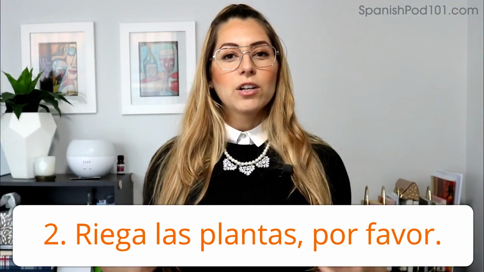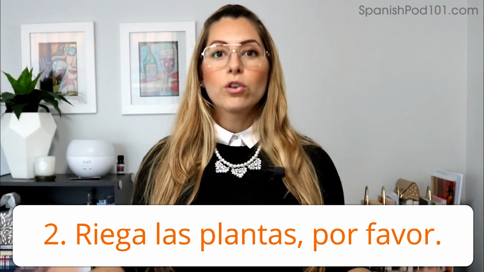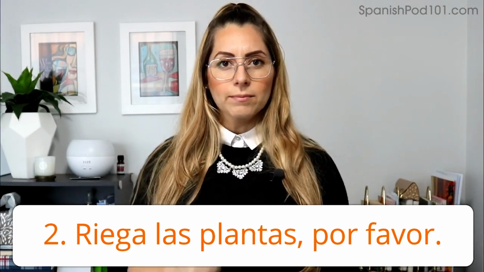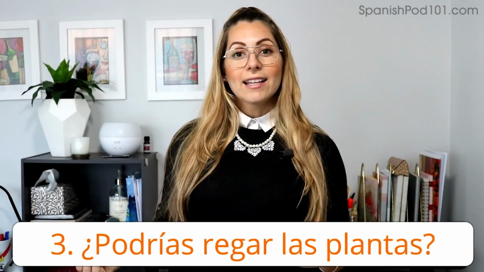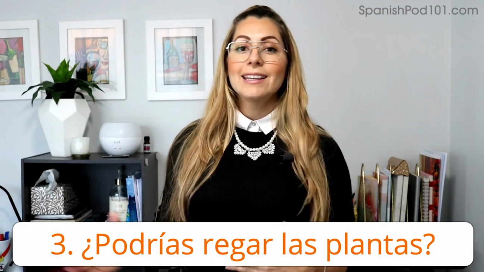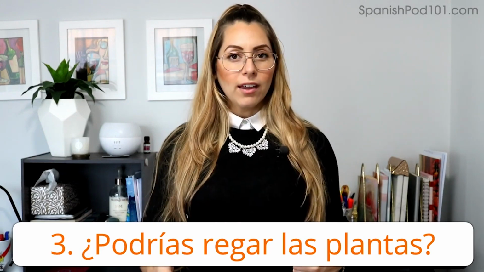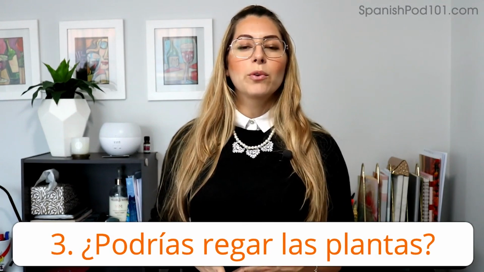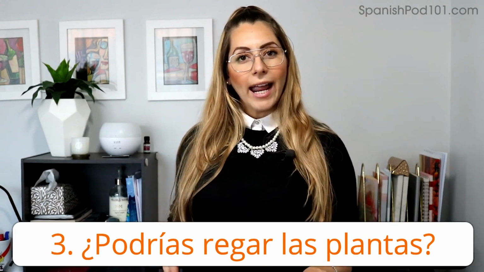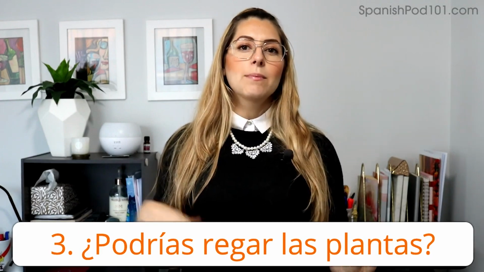In the second one, we are using the imperative mood, which is the mood in Spanish to give orders. So there's no question here, this is a direct order. Y la número 3, podrías, en este caso, usando el condicional, también es una forma amable o indirecta de hacer un pedido, de hacer un mandato, de pedir una orden. And in the last example, we are using the conditional tense. And this one is an indirect way to ask or request or give an order, and at the same time is polite.